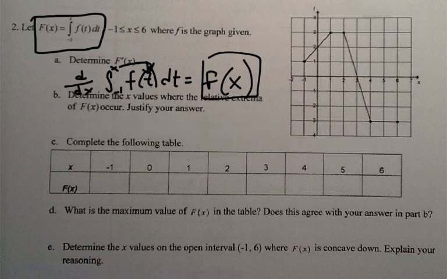I'm sorry if the video is maybe not very smooth right here. I had to pause it, and then when I came back after recording some more, I realized that I hadn't actually been recording. So it may not be perfectly in sync, but I think I've got it close. So I'm going to start working now on number 2, part B.